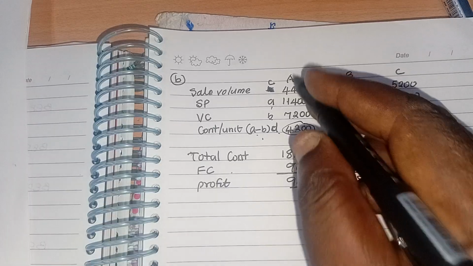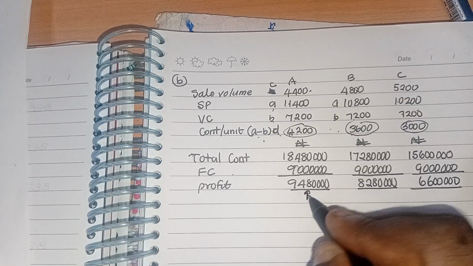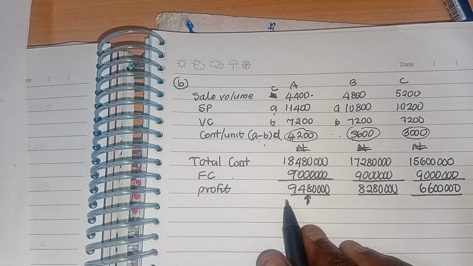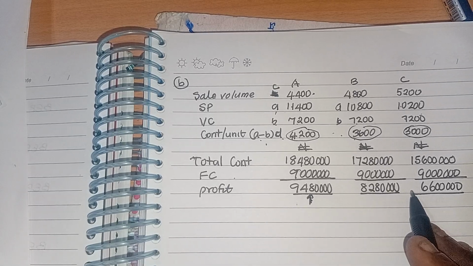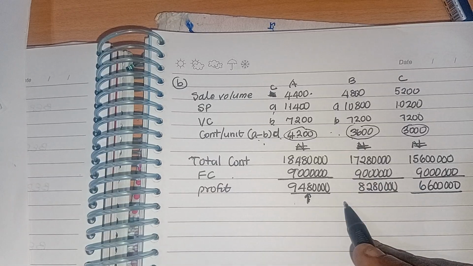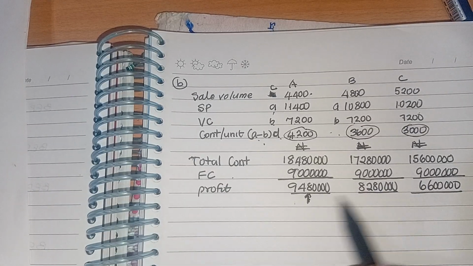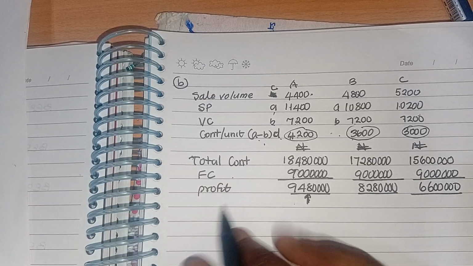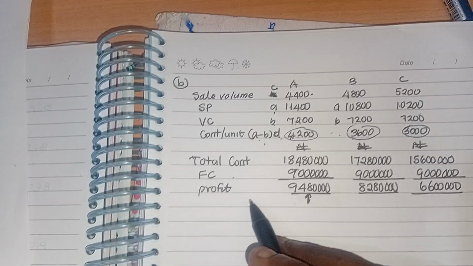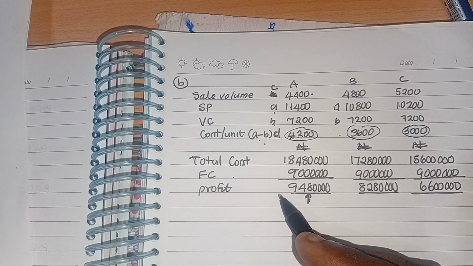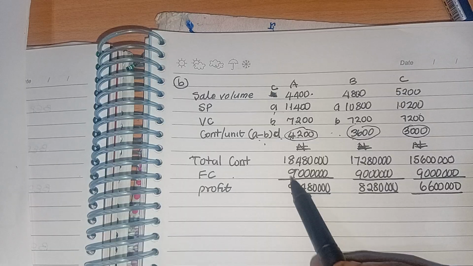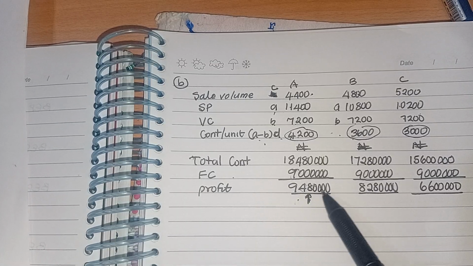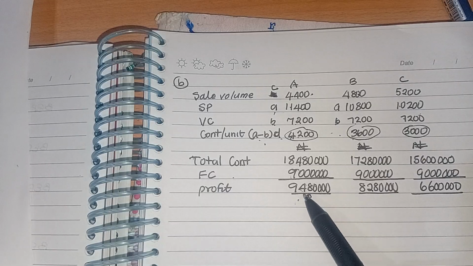Now, which of the strategies gives the maximum profit? Of course, it is strategy A. So, based on the calculation above, write it down: strategy A is the strategy that maximizes the monthly profit of the company and should be adopted.